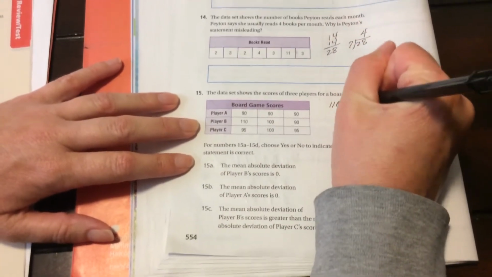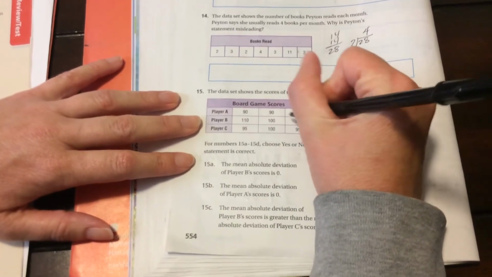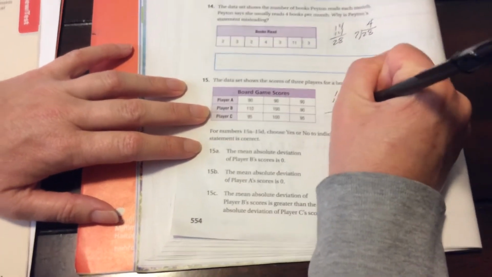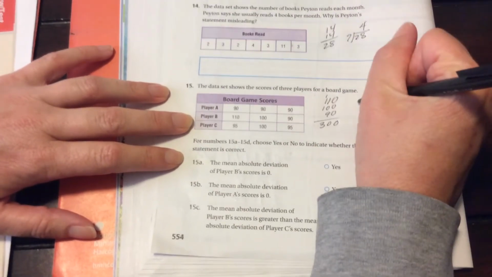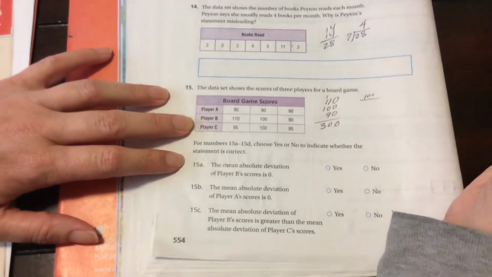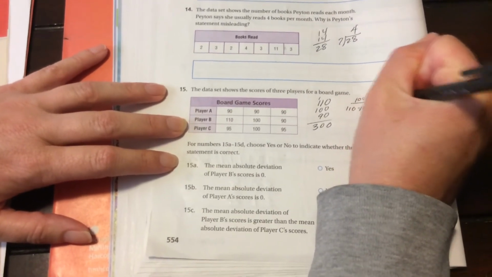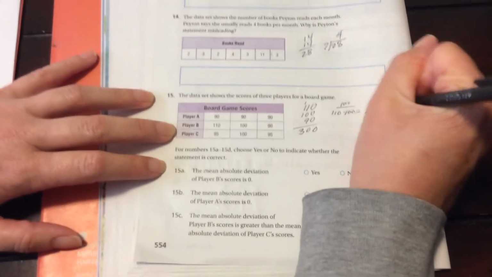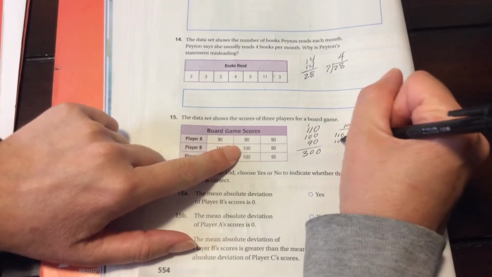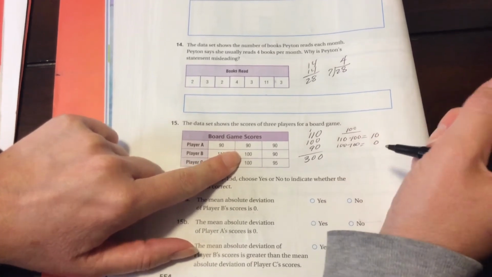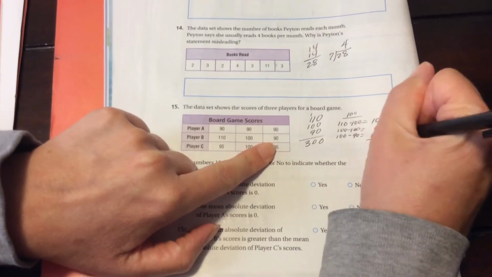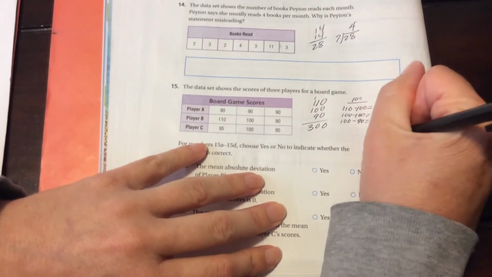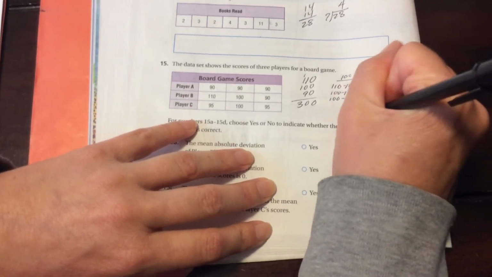So to find the mean absolute deviation, I have to first find the mean. So I have 110 plus 100 plus 90, which would be 300, and then I divide that by 3, so my 100 is my mean, and then I'm going to have to go 110 minus 100, which would be 10, and then I have 100 minus 100, which is 0, and then I have 100 minus 90, which is 10, and I add those together, and that's 20, and then I have to divide by 3.